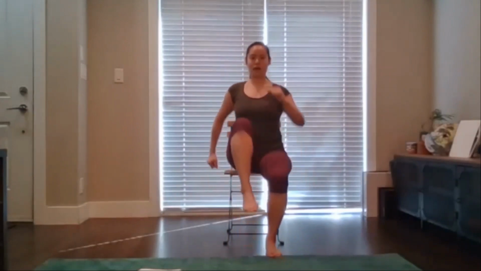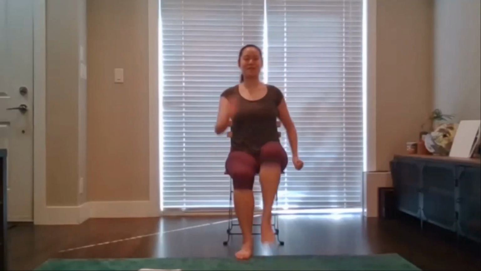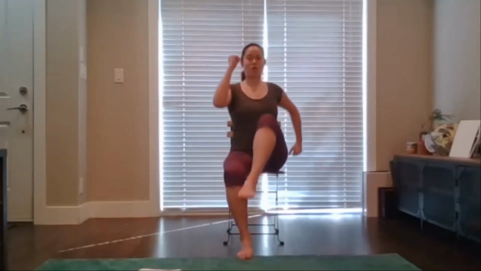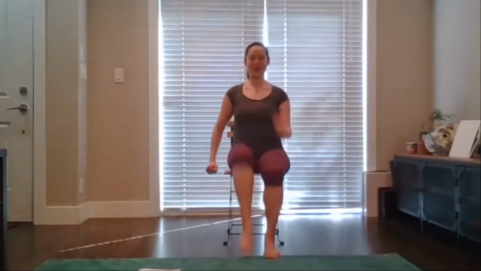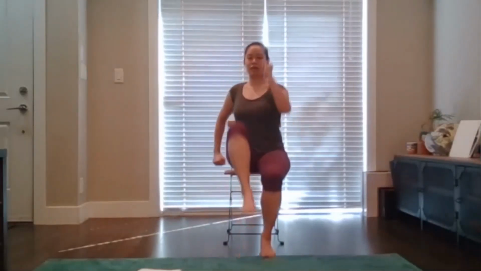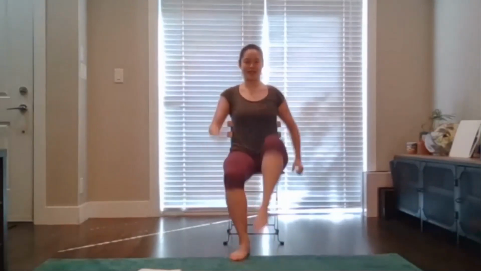We're going to go back to our marching now. We're going to go back to lifting up those knees nice and high, swinging those arms, not just forward, but also back behind you. Sitting up nice and tall, making sure we're not getting shorter as we're lifting up those legs.